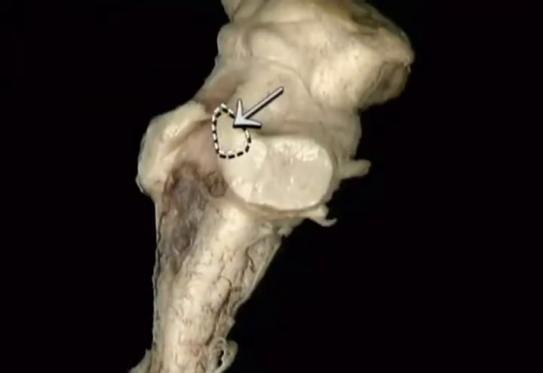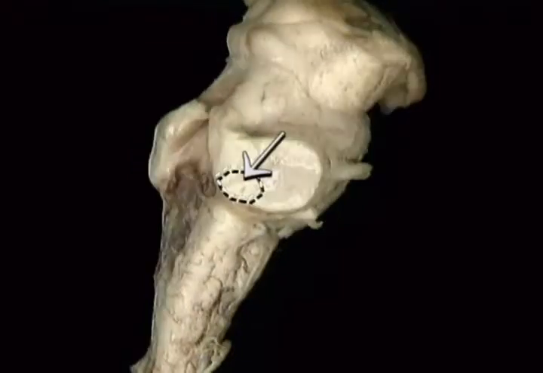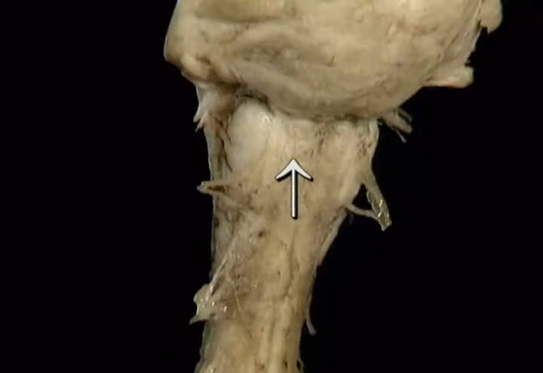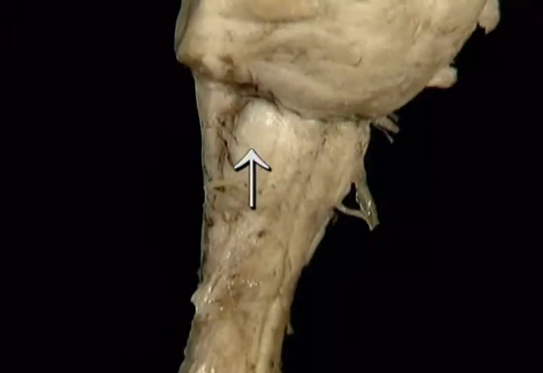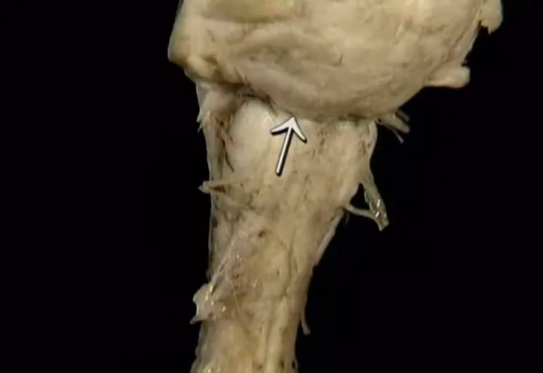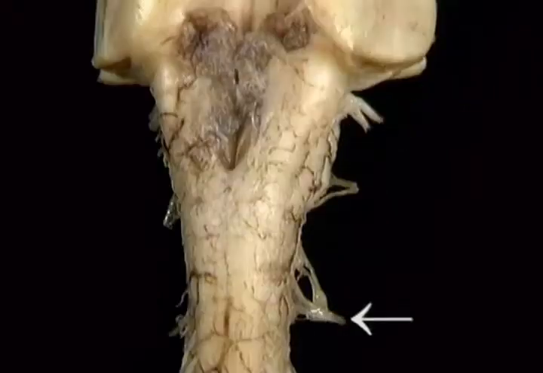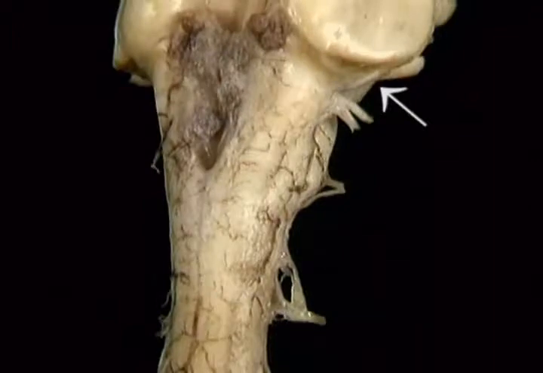Here are the cerebellar peduncles, superior, middle, and inferior. Here are the pyramid and the olive. Here are the filaments of the hypoglossal, the cranial part of the accessory, the vagus, and the glossopharyngeal nerves.